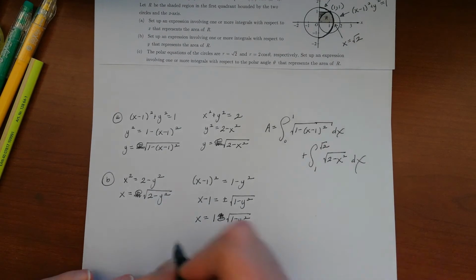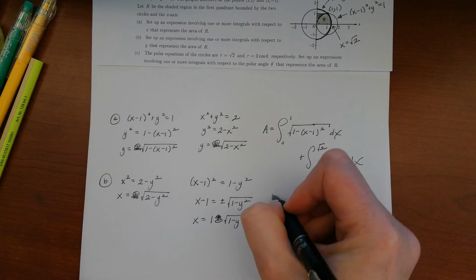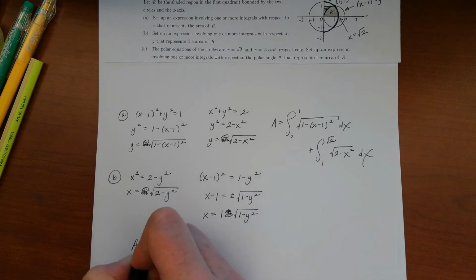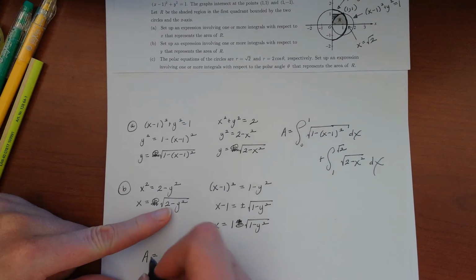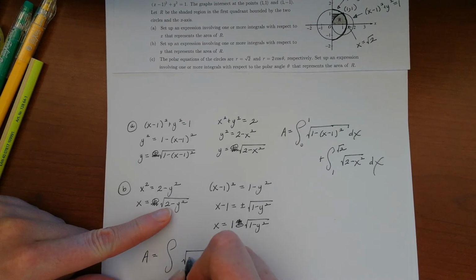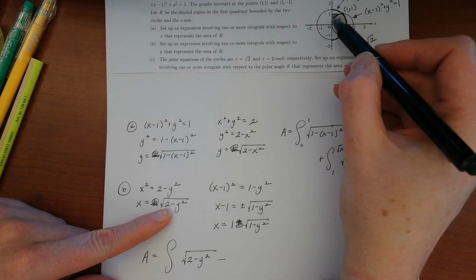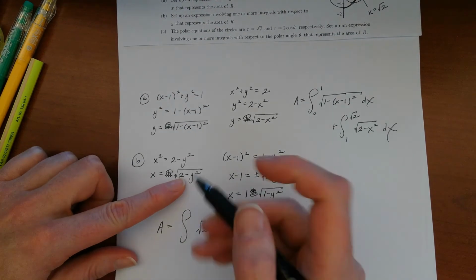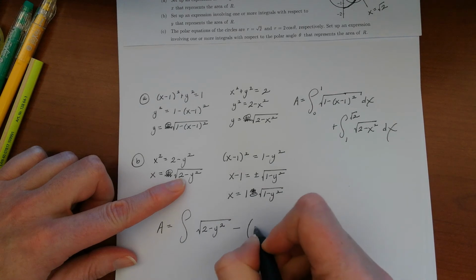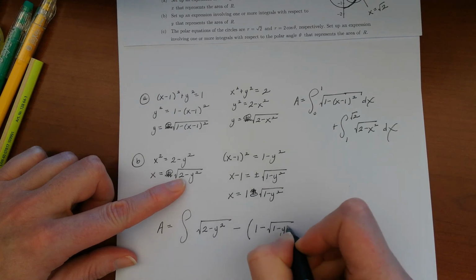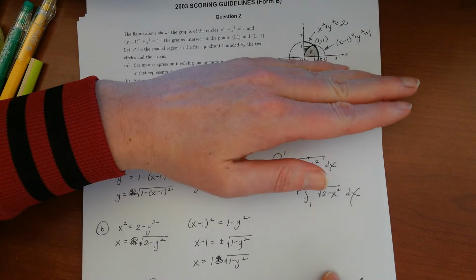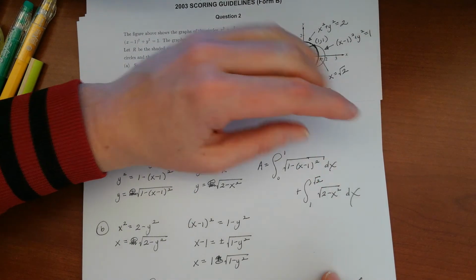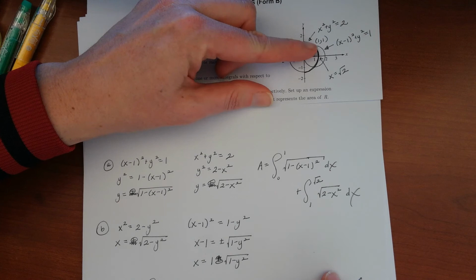Okay, now for my formula for area. I think I'll put it here. My area would be, okay, so I'm going to do right, which is this expression, minus the left, which would be this expression right here, with respect to y. And then the bounds, you want to start adding those at 0 and then stop adding them at 1. Hopefully it makes sense.